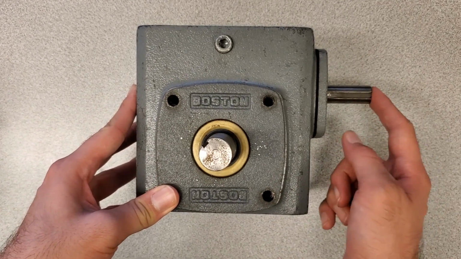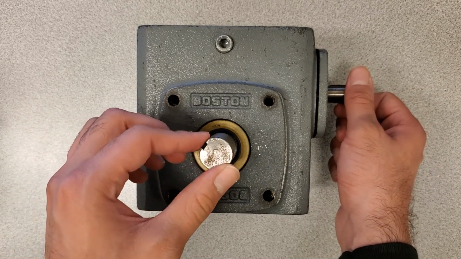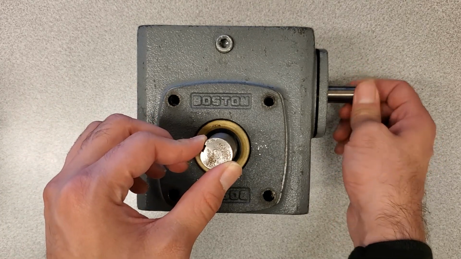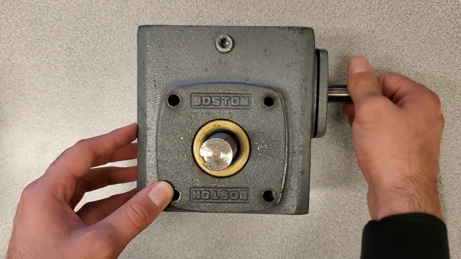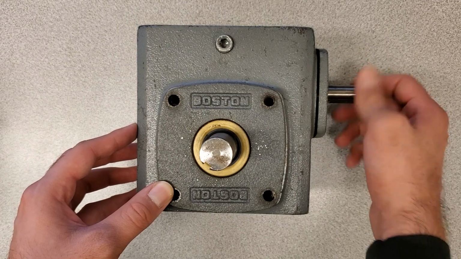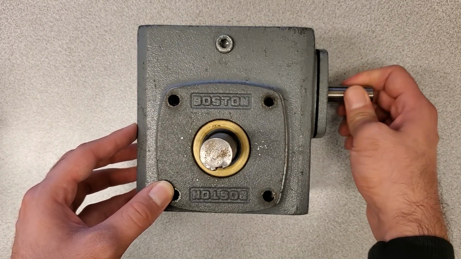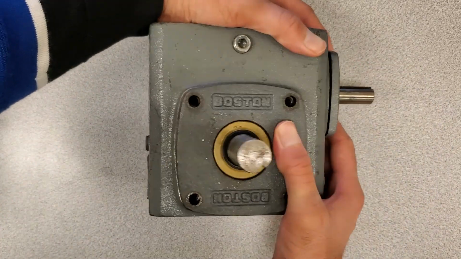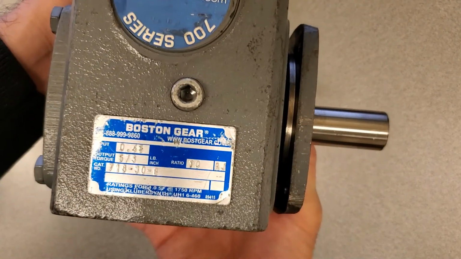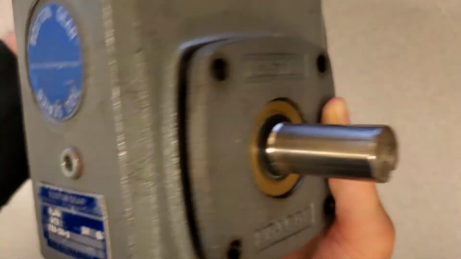So this is the input of this gearbox, and here we have the output. And you can see I'm rotating the input, but the output is rotating way slower than the input. So the ratio of this reduction gearbox is 1 to 30. You can see the ratio is 30.